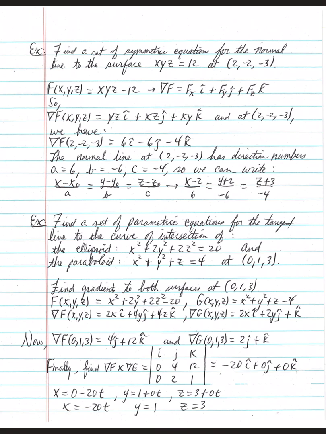Now that we have our gradients, and remember those point in the direction of steepest incline, we will take the cross product of those. Remember how to do that from week 1. So take the coefficients. We have 0i, 4j, 12k, and I've put that here. 0, 2, and 1 for the coefficients in gradient g. Now when you work all this out using the cofactor expansion, you have negative 20i plus 0j plus 0k.